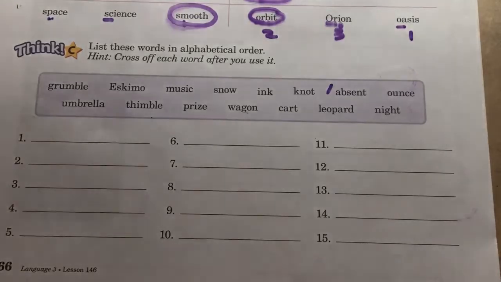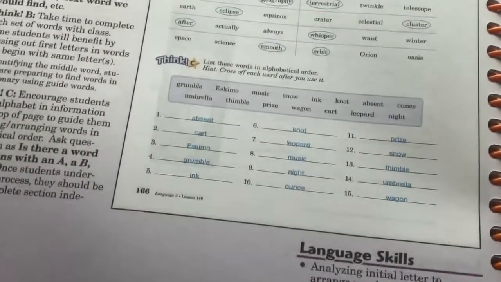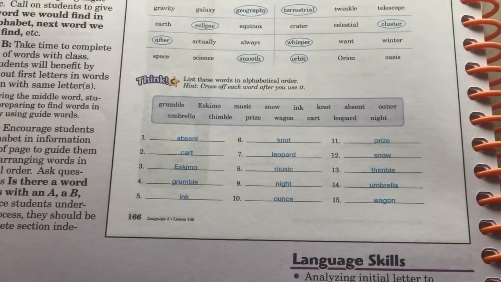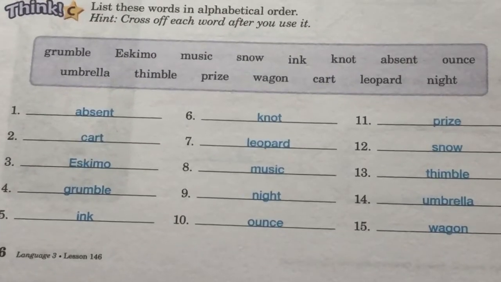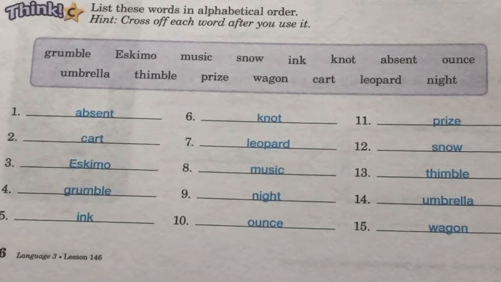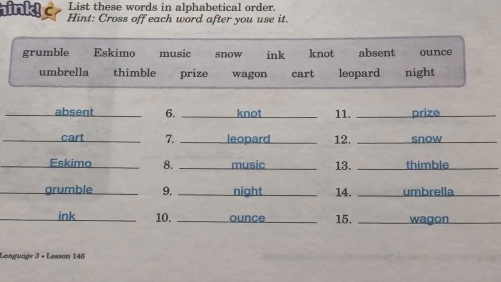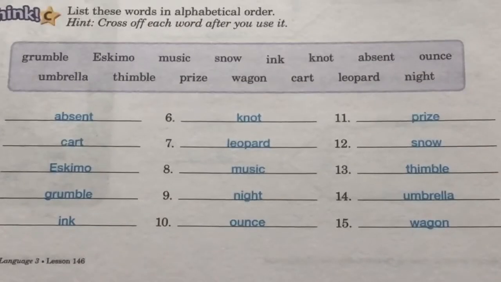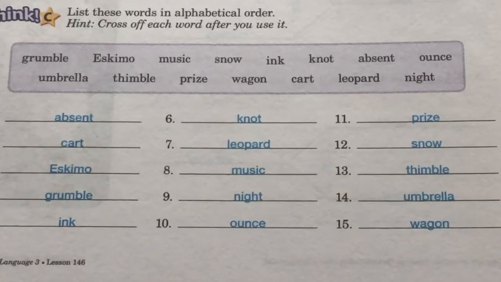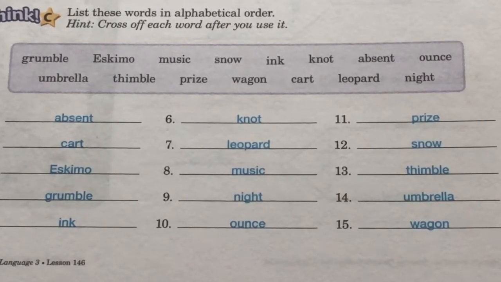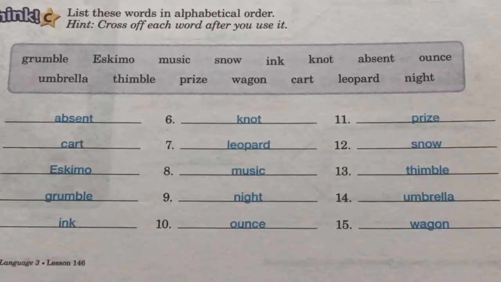Okay, welcome back. I'm going to go ahead and, for the sake of TV magic right here, we're going to zoom in on the answer keys and we'll look. Okay, have your paper in front of you and go through and let's check. You should have absent, cart, Eskimo, grumble, and ink in the first column. Then you would have not, leopard, music, night, and ounce in the middle column. In the third column, you have prize, snow, thimble, umbrella, and wagon.